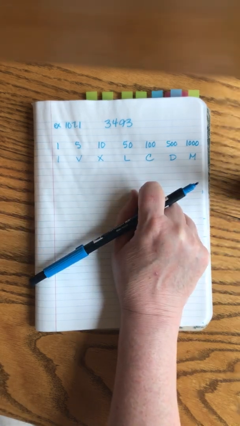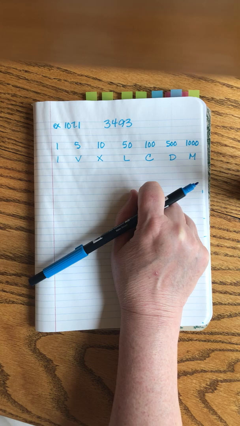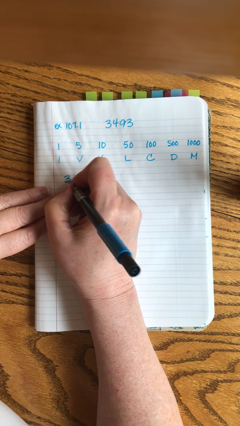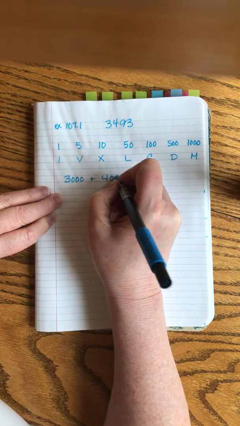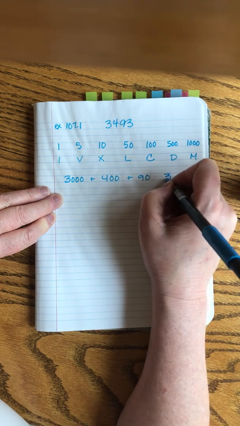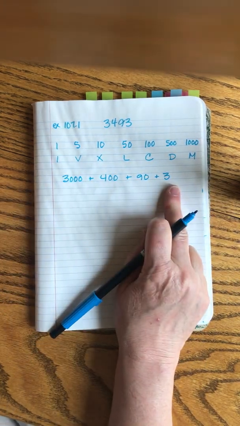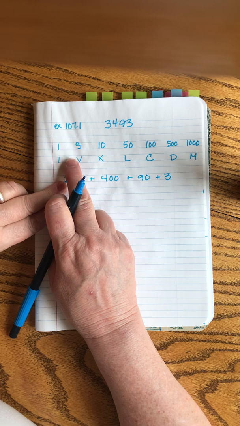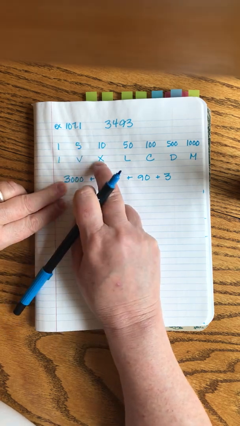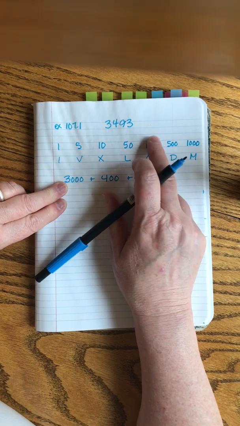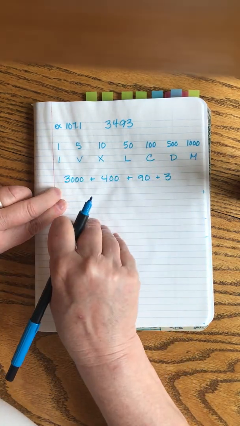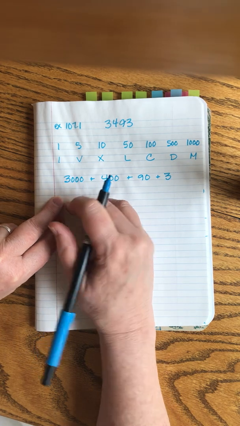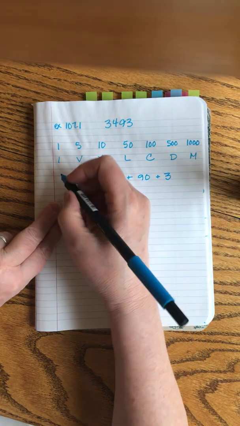All right, so how are we going to figure this out? What helps is to take this number and break it down. It's 3,000 plus 400 plus 90 plus 3. So what we're going to do is work on each of those separately. And we're going to be careful because we remember that the digit that comes before each of these, like 4 and 9 and 40 and 90, we're going to use that little subtraction trick, right? So we're going to be aware of that. All right, but let's just try the basics. For 3,000, we'll do MMM.